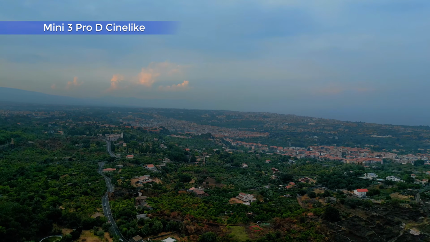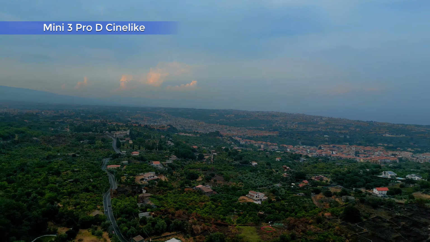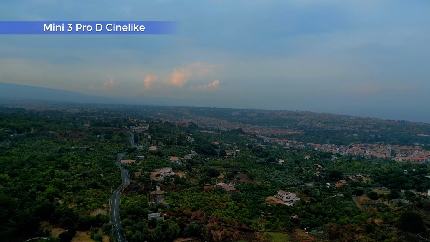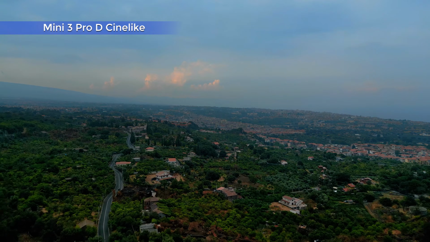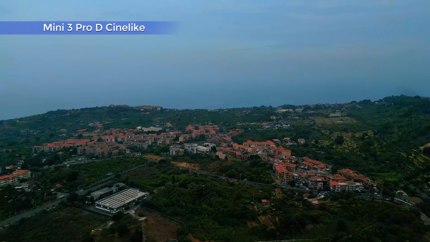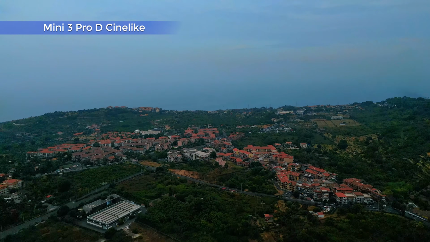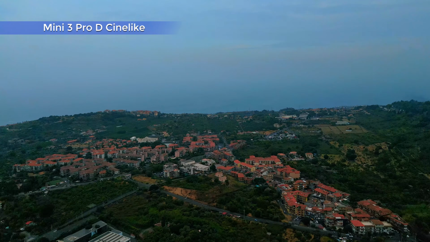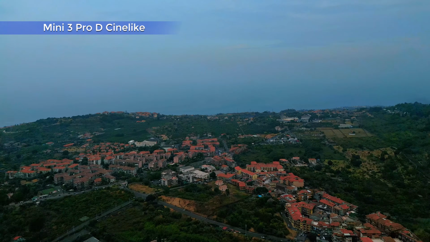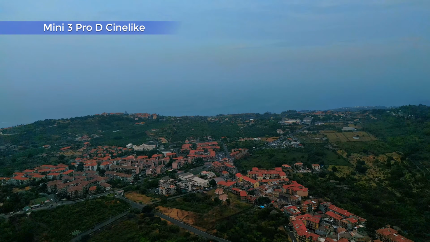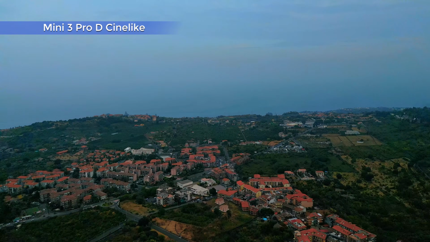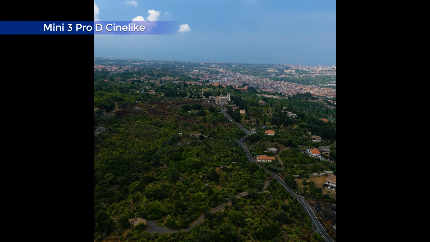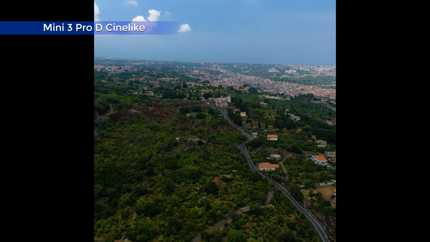In the first version of the firmware I was not at all impressed, but this Cinelike has been constantly improved in a long series of updates. It started as an 8-bit mode, then it was turned into a sort of 10-bit, and it is now gradually moving towards a true good quality 10-bit mode. This Cinelike and the vertical shooting mode give a huge amount of flexibility for video with the Mini 3 Pro.